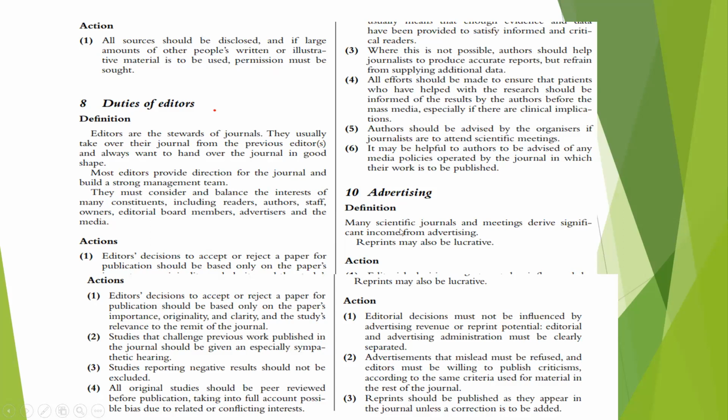Then advertising. Many scientific journals and meetings derive significant income from advertising. So advertising can be added, but it should be the editor's decision, and the journal should not be influenced by the advertising company, and it should not take any revenue or reprint potential. Then an advertisement which actually misleads must be refused.